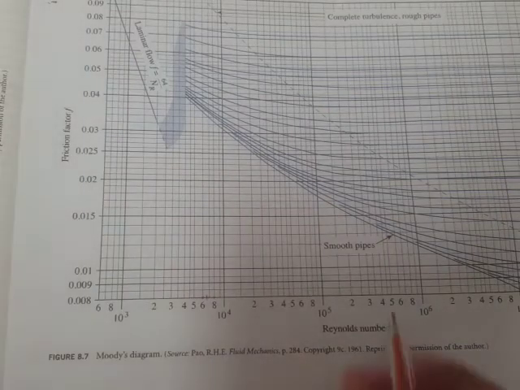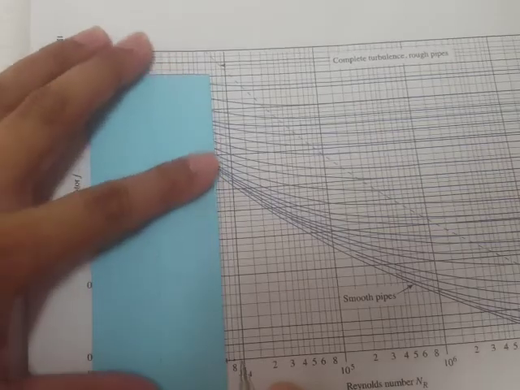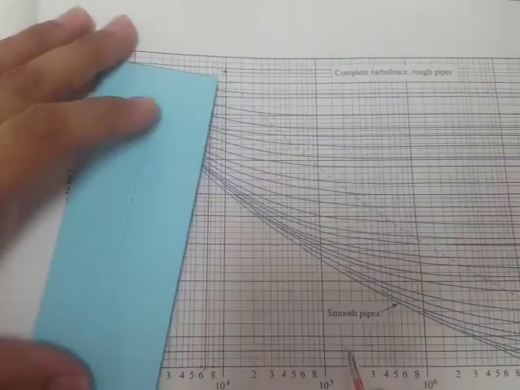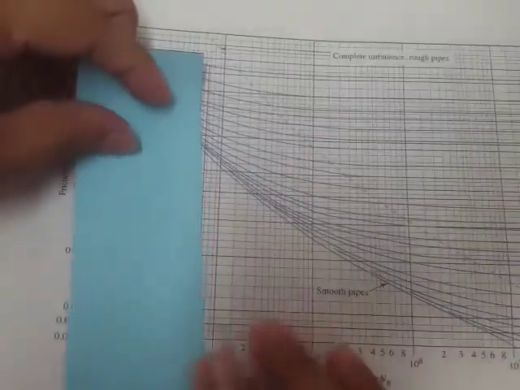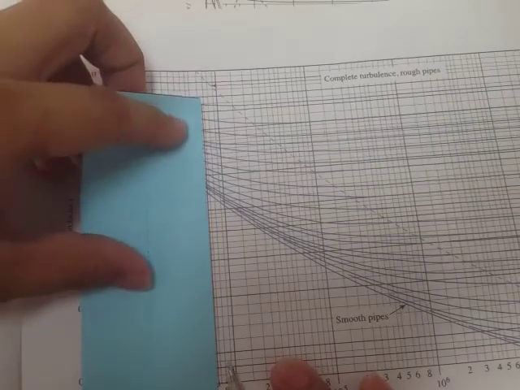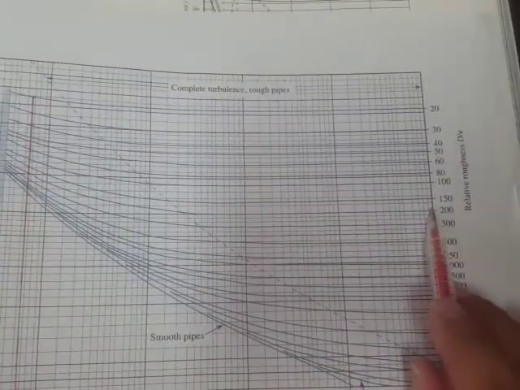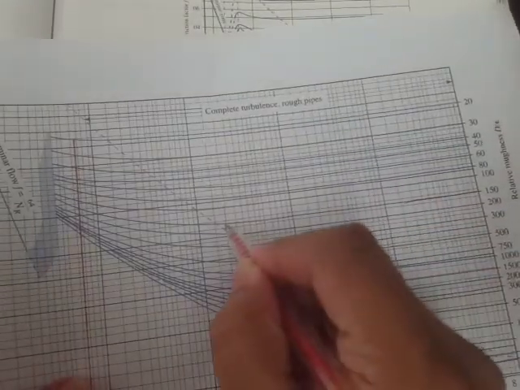And now we will project a vertical line. So this is our 6.7, and let's make this darker. And our relative roughness is 150, which is this line.